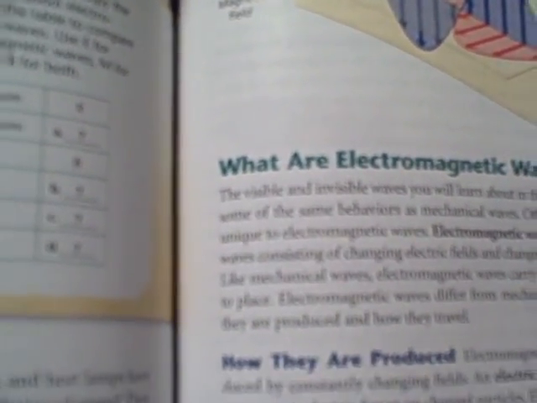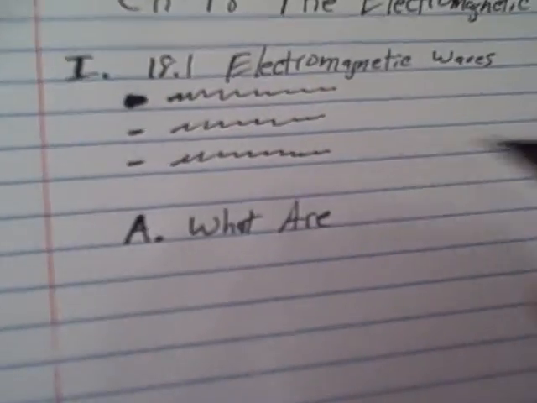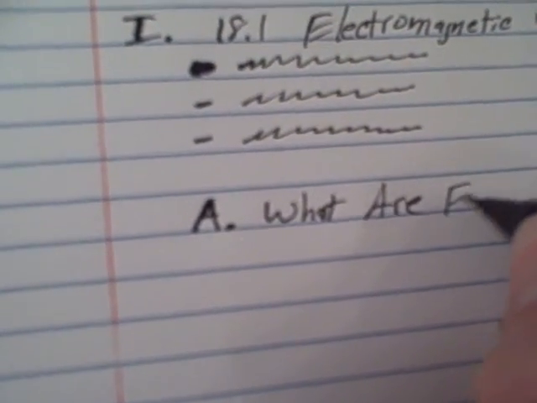When you get to the first item that's in color, here it says, what are electromagnetic waves? That is going to be A. And it doesn't matter if you put it here or if you skip down a line, but that's A for your outline. What are electromagnetic waves?